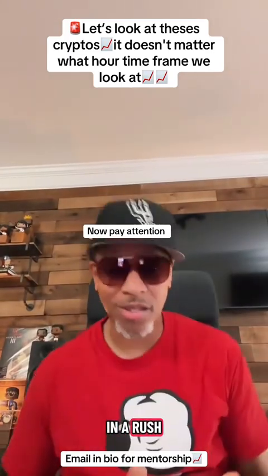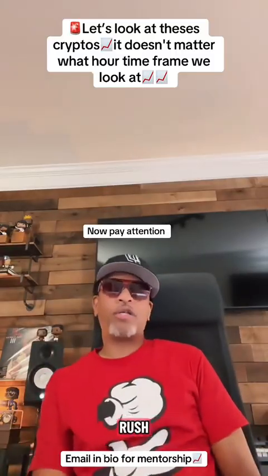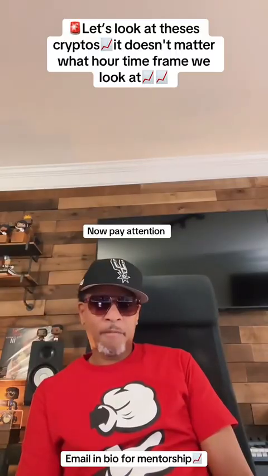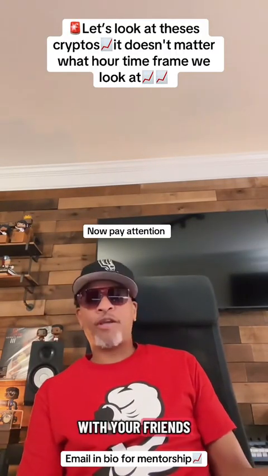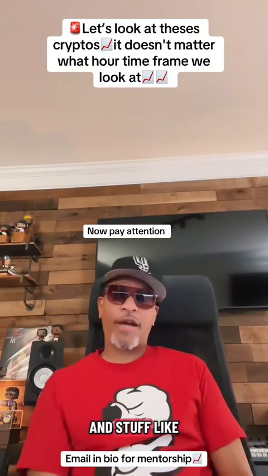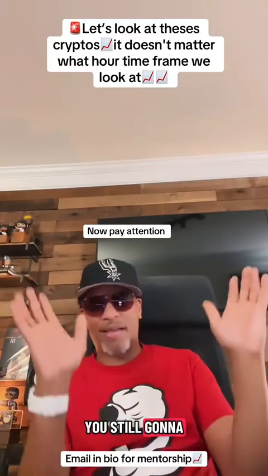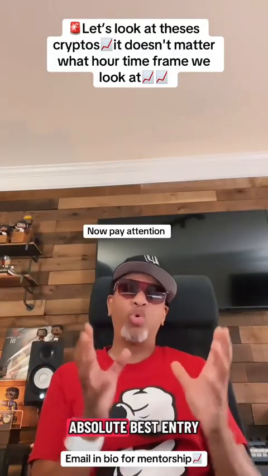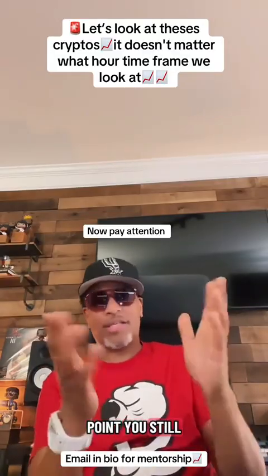Now, y'all be in a rush to get in these trades. You ain't got to rush. What are you rushing for? Go hang out with your friends, watch your favorite Netflix shows and stuff like that. It's still money. You're still gonna make some money in here, even if you miss the absolute best entry point. It's still money.